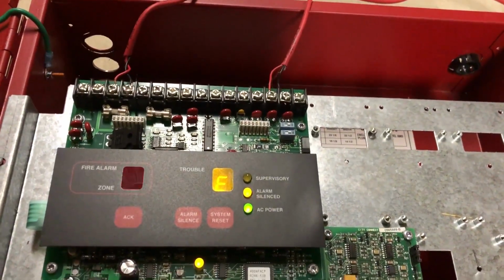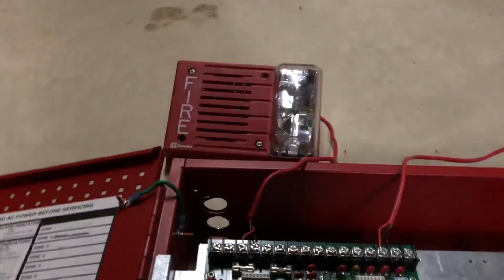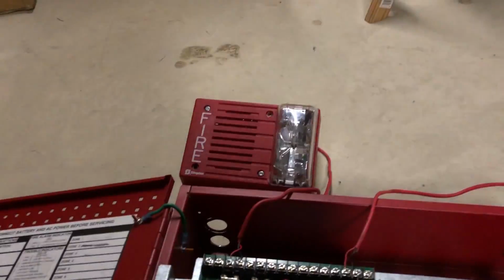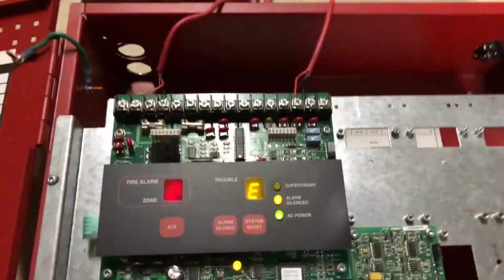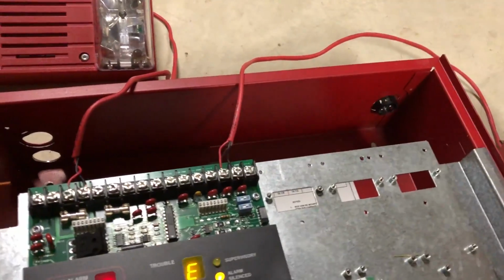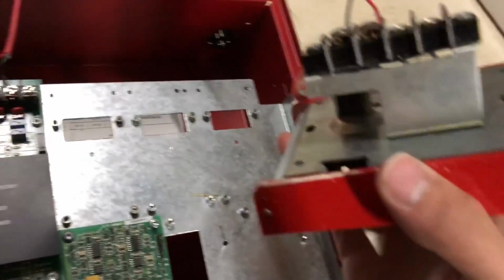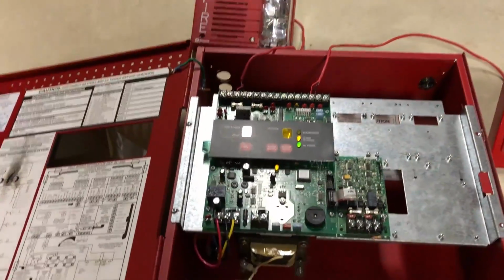I hope this helped you learn a bit about conventional panels. Conventional panels are definitely fun. Very simple, very easy to wire up. Doesn't need anything special, just some wire and a short circuit, and you've got yourself some alarms going off.